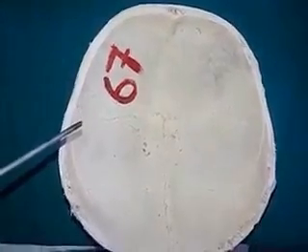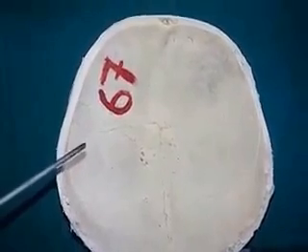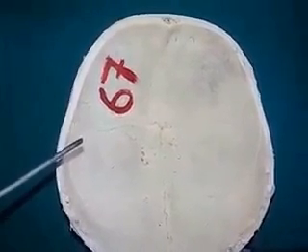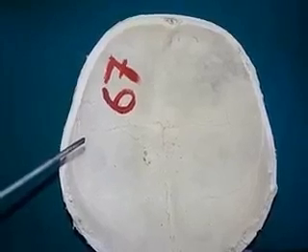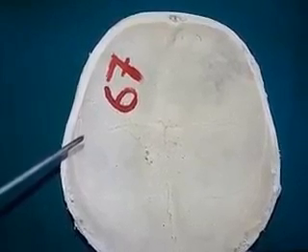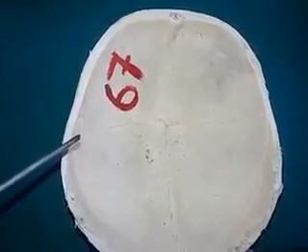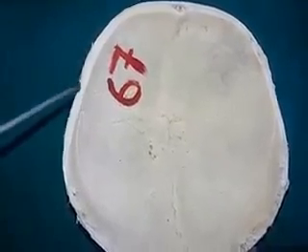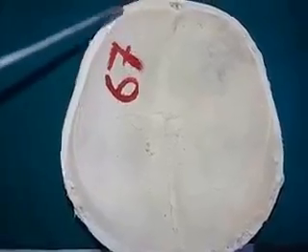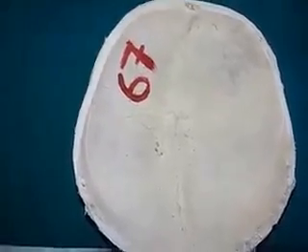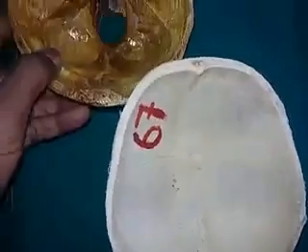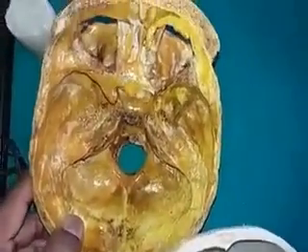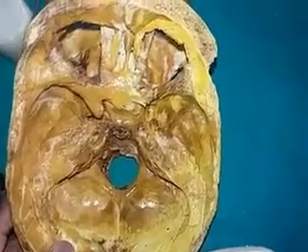Hello everyone, this is Raju demonstrating the interior of the skull. We will study the interior of the skull under two sections. One is the cranial vault, which has been removed from the skull. Here you can see, after removing from the skull, it will be appearing in this manner.